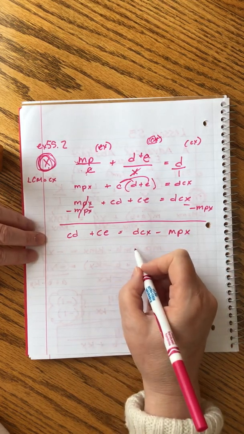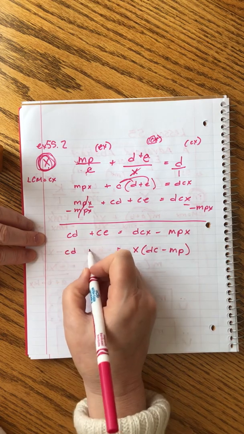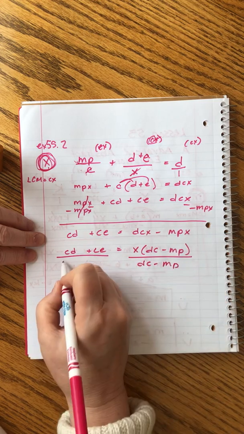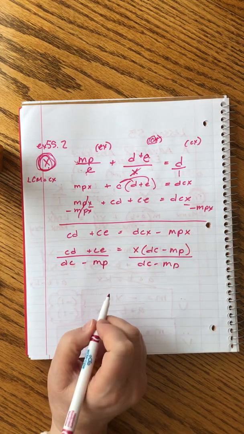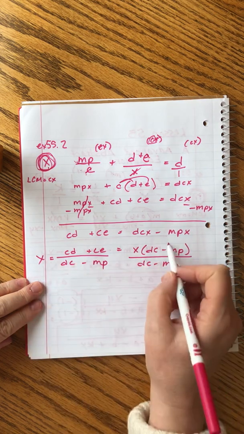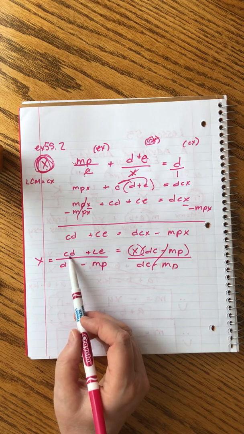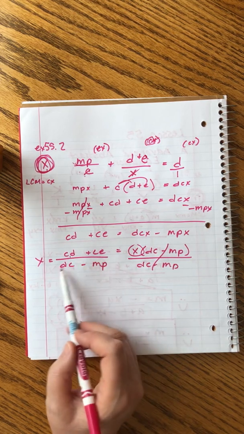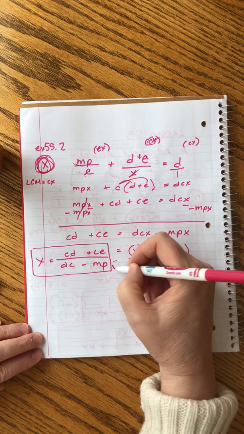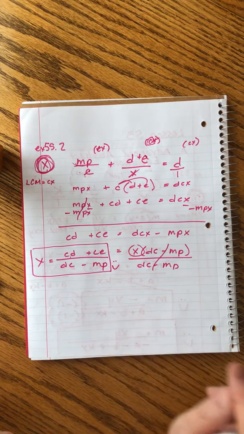We will factor out the X, DC minus MP, and then we'll divide that away. And so it equals X. There's the X. I'm just rewriting it on the other side. And now I'm double checking to the answer. John says DC plus EC over DC minus MP. That looks like a win to me. Perfect. These letters were flipped around in his answer, but in multiplication, order doesn't matter. So we're good with it.